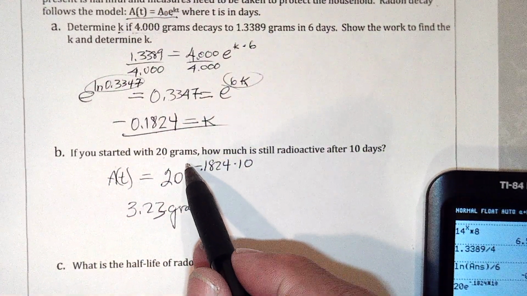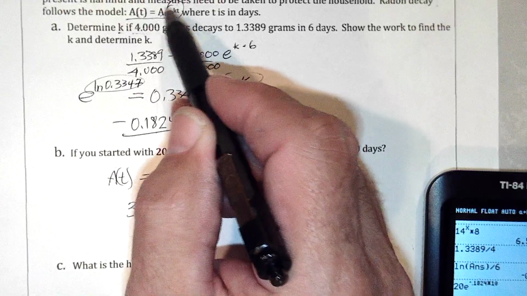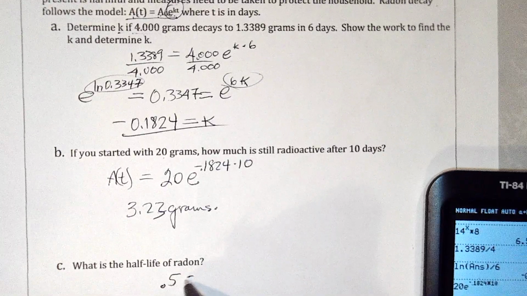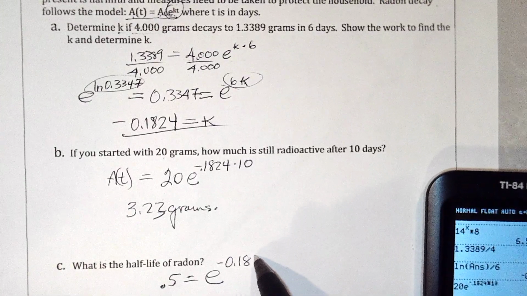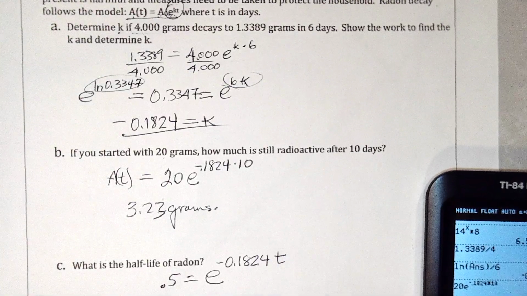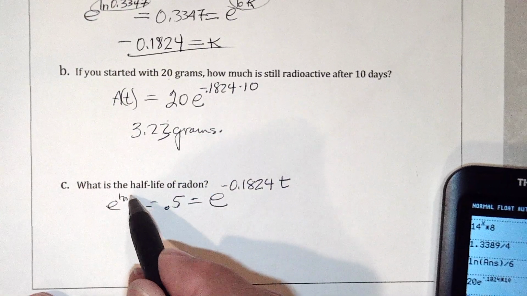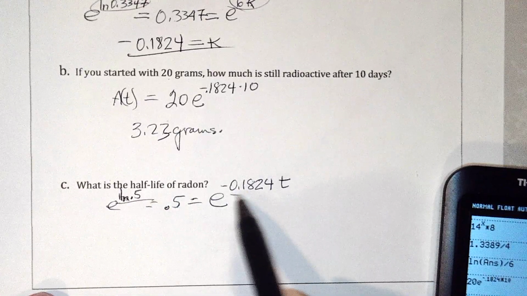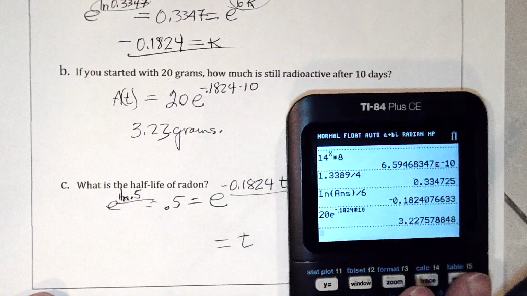Half-life. So that's when this part, only this, would be half of the original, gives the new. So we would say 0.5 equals e to the negative 0.1824 times t, and we got to solve for the t. But 0.5 is e to the ln 0.5, so this must equal that. So ln 0.5 divided by that constant will give me the time for the half-life.